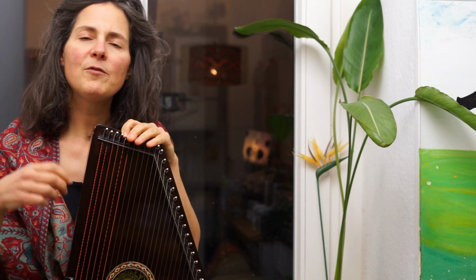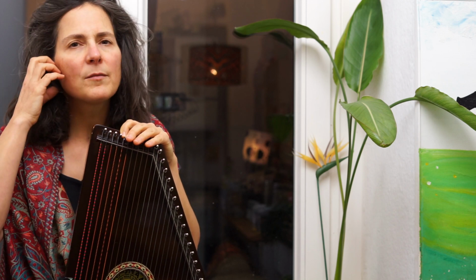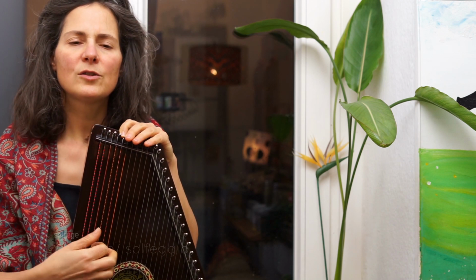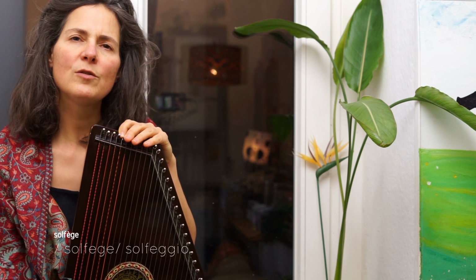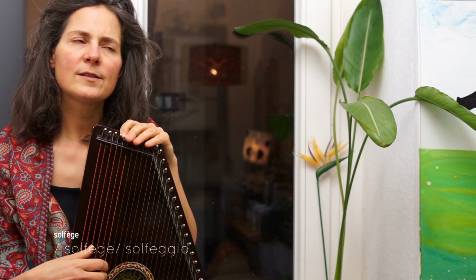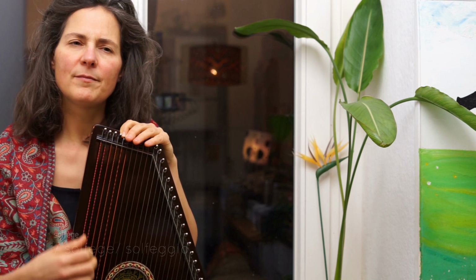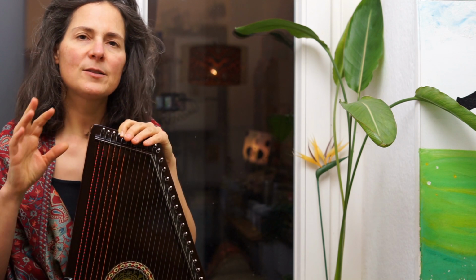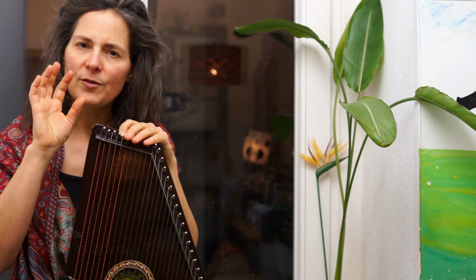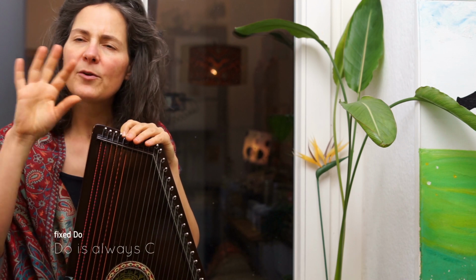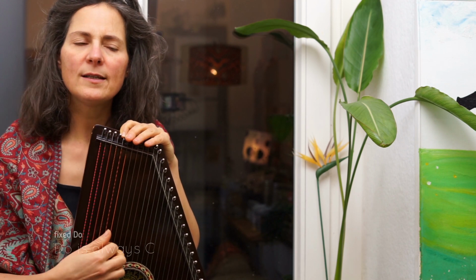It's helpful if you write down the syllables. You can find them on the internet everywhere. It's called solfeggio, and it originates from Italy, but it's very predominant in Spain. They teach it in school there. Everybody sings do, re, mi. But in Spain, do is always C, no matter what key you're in.